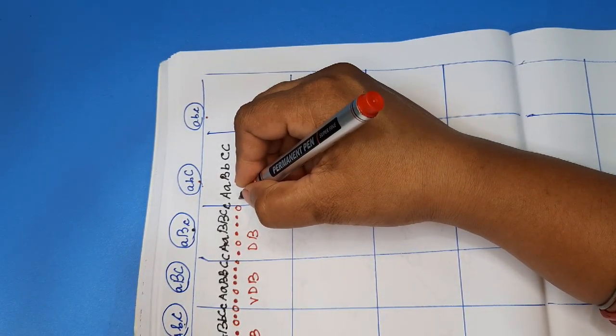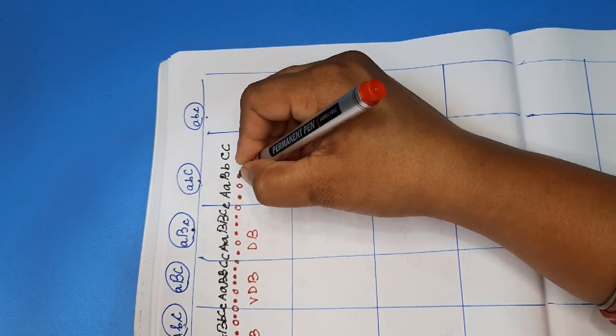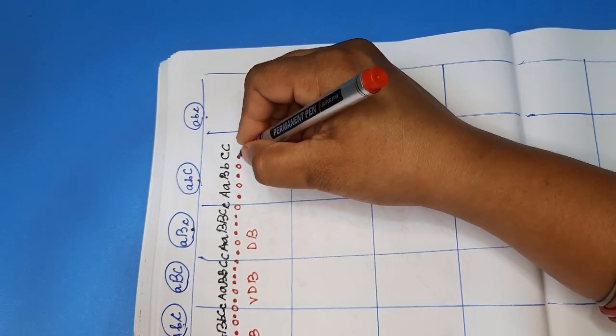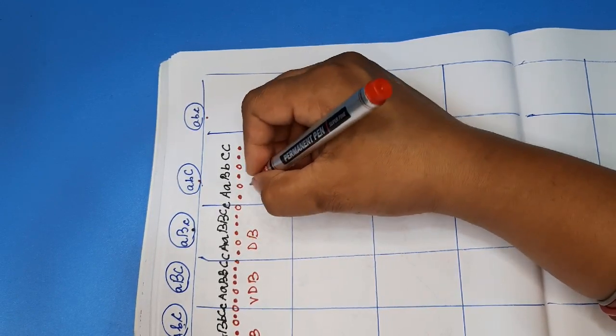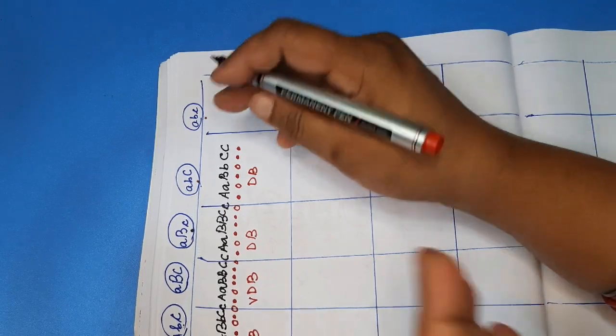So here it is dark, this is light, this is dark, this is light, this is dark, this is dark. Again, 4 dark spots, 2 light spots. Maybe other combinations will produce dark brown skin color.